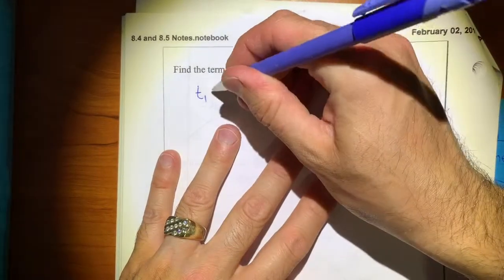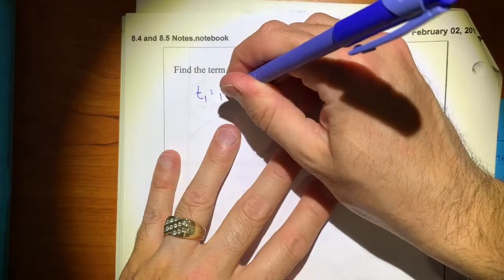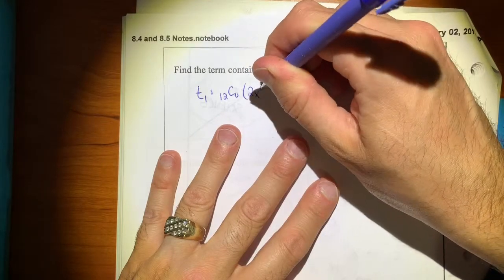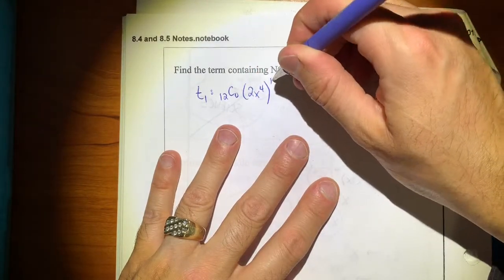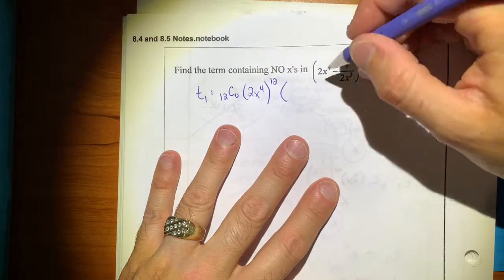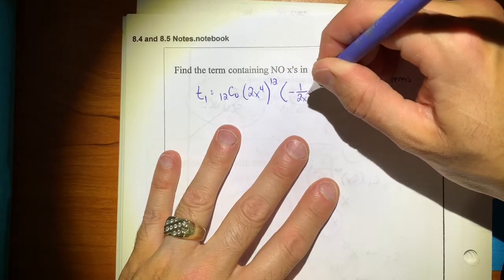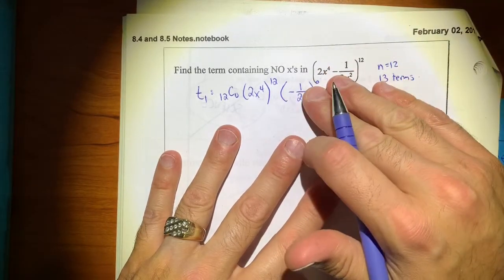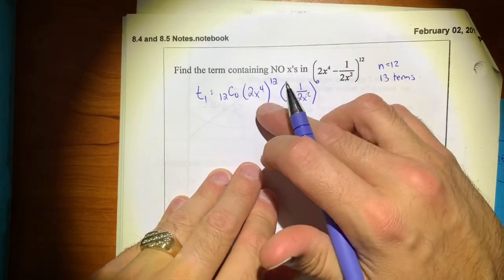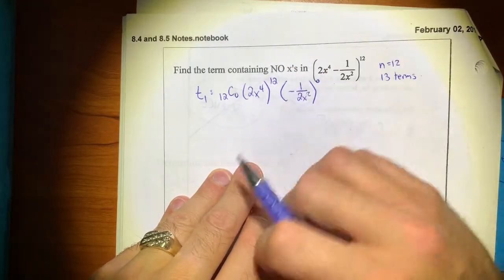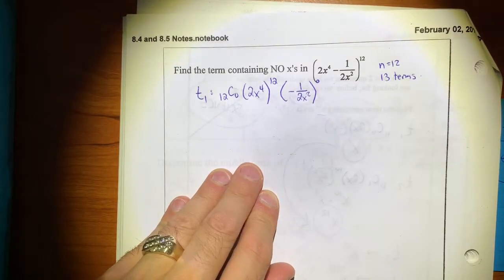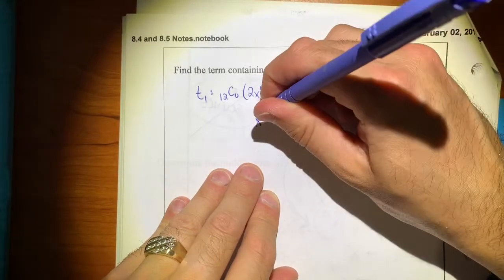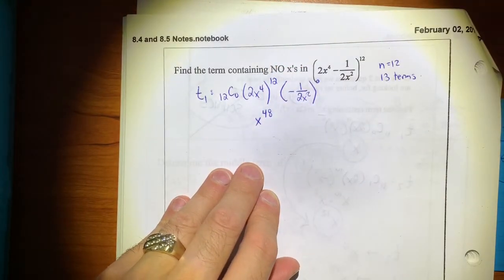So my formula, remember, if you use the combinations, it's going to be 12c0. The a value is 2x to the 4, and it starts on 12. And then the b value is negative 1 over 2x squared, and it'll start at 0. Anything to the power of 0 is 1, so this goes away. I'm just interested in the term that has no x's, so I'm not going to worry about the coefficients right now. I'm just going to go 4 to the power of 12. When you go power to a power, you multiply the exponents. So this has an x to the 48.